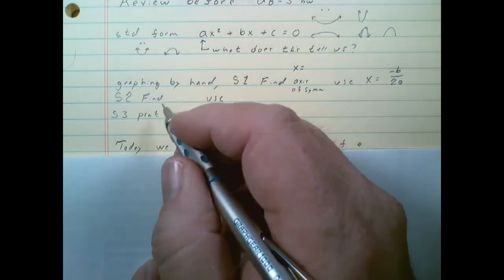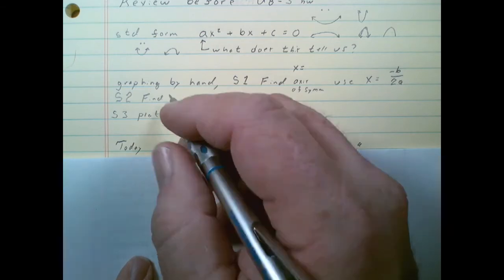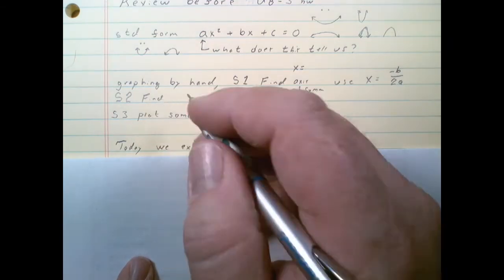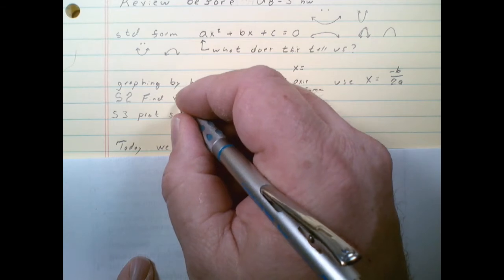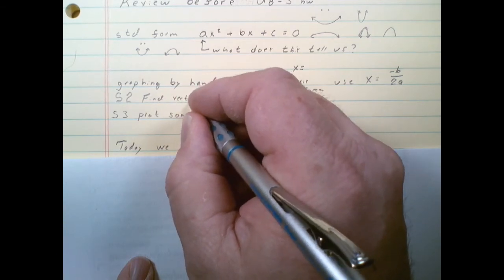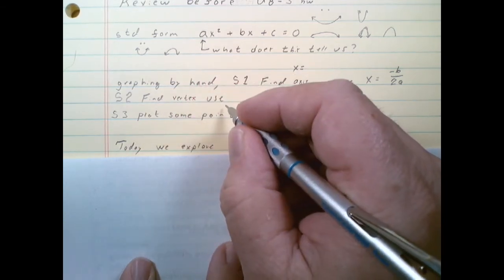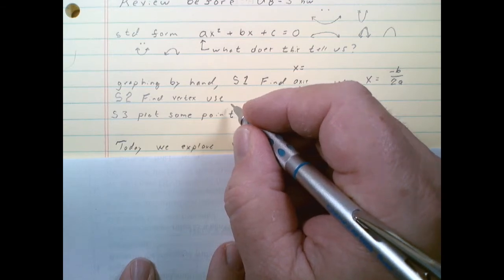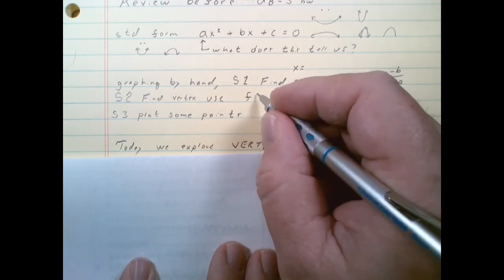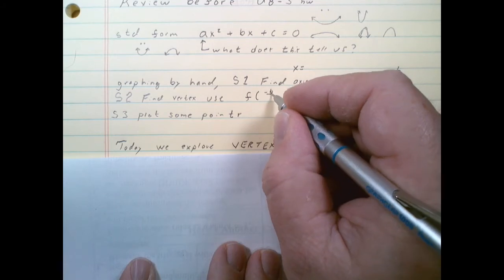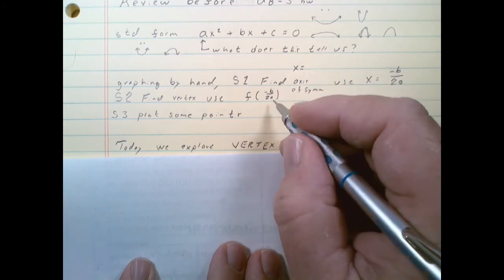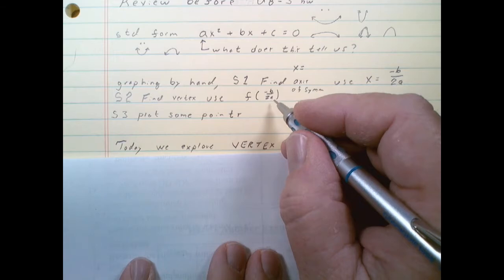Then what was the next step we needed to find? Do you remember that? Step 2 was find the vertex. And what did we use for that? We used f of negative b over 2a for whatever quadratic we're working.